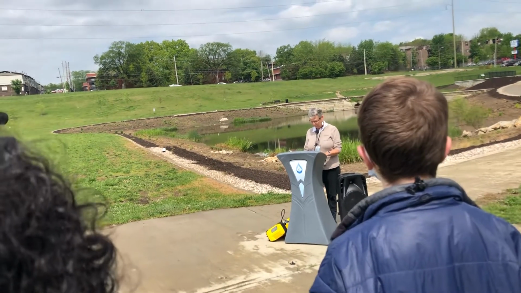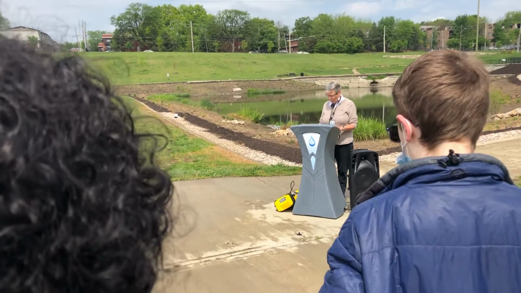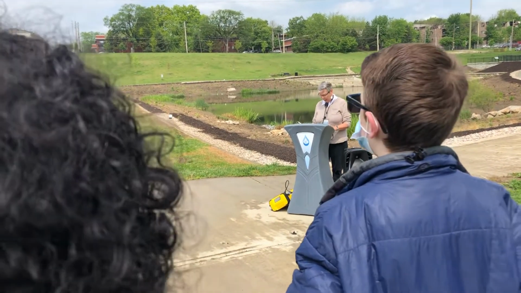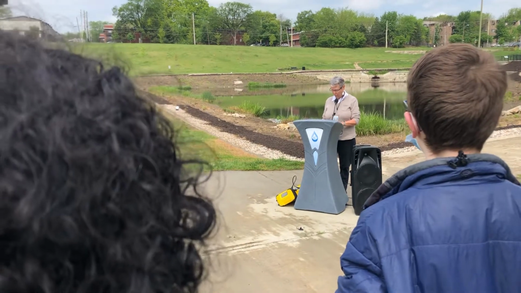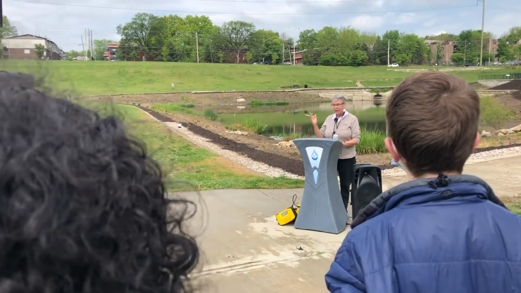Here to explain to you more about the Sage Center and how her students got involved in creating a floating wetland is Miss Cassie.